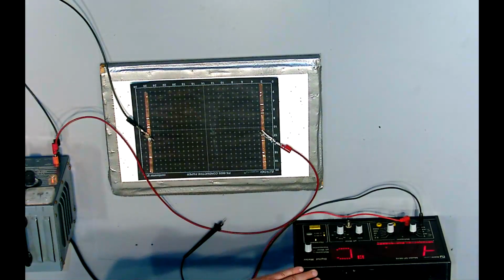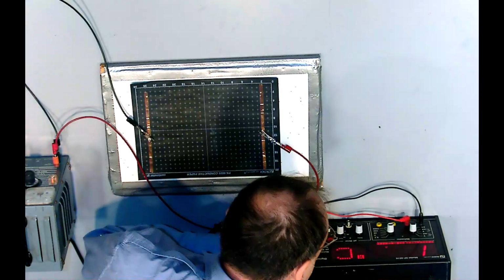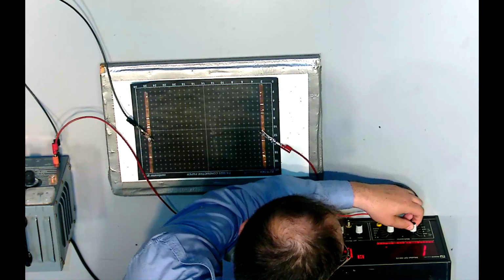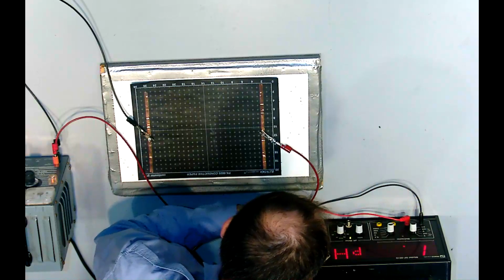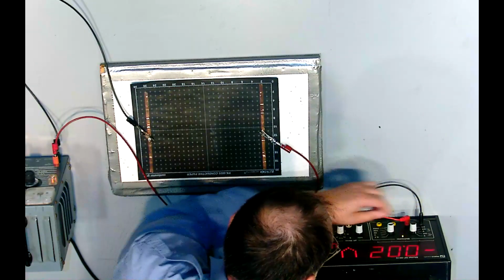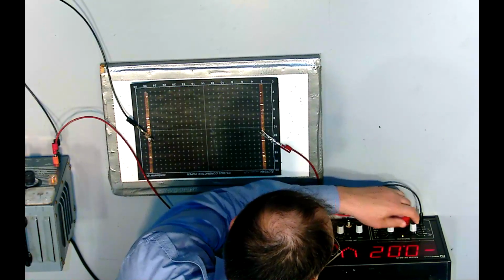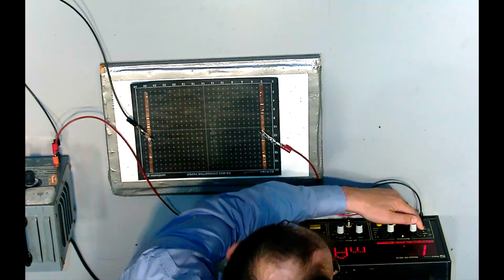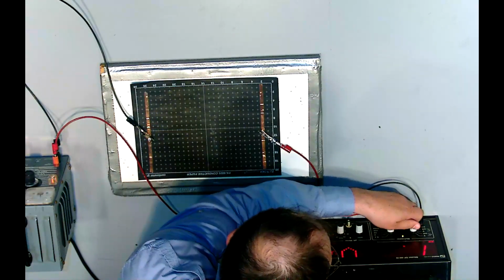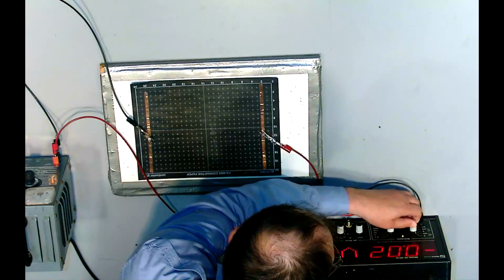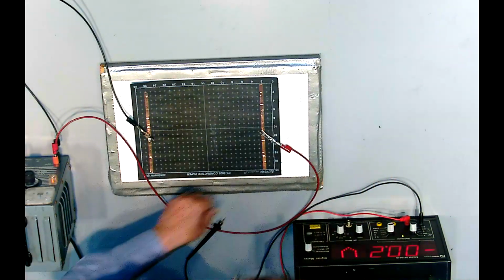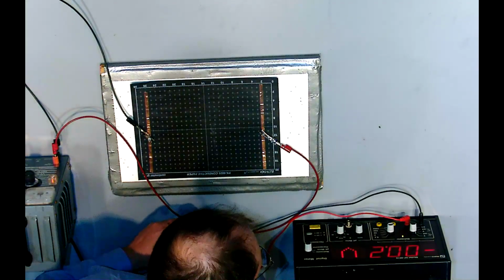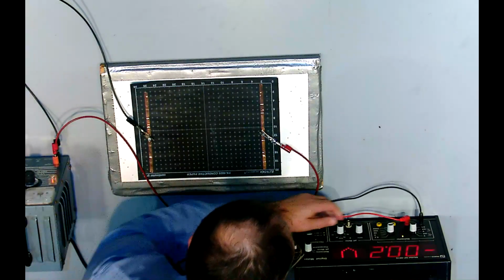Now we need to switch to multimeter. So multimeters might measure alternating current of voltage. We need constant, and 200. Now it measures nothing practically.